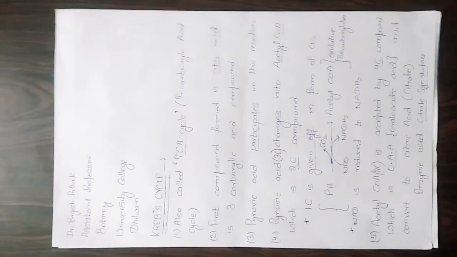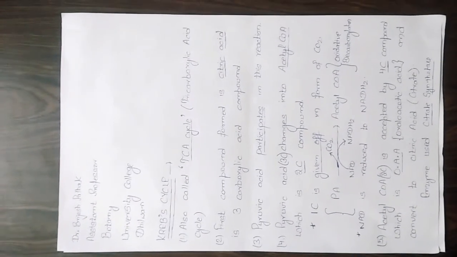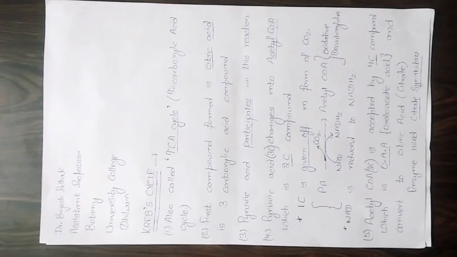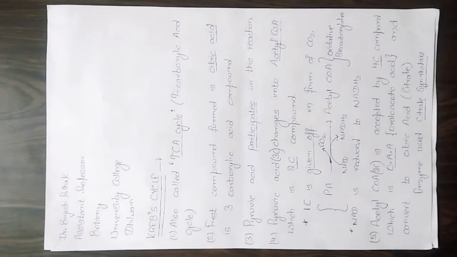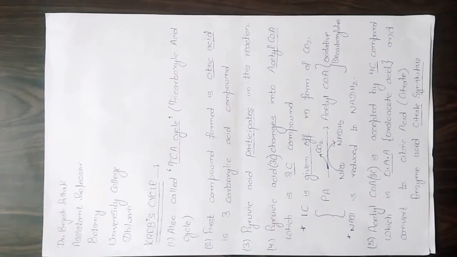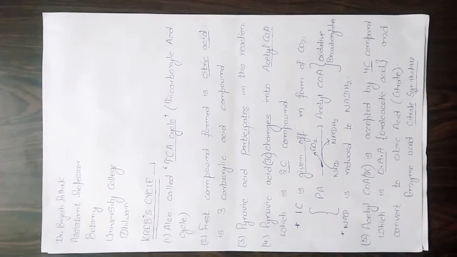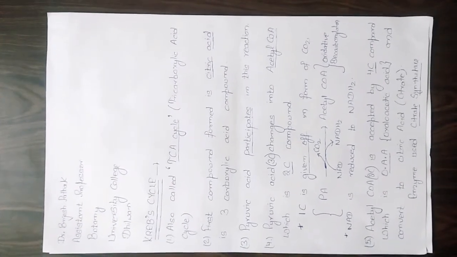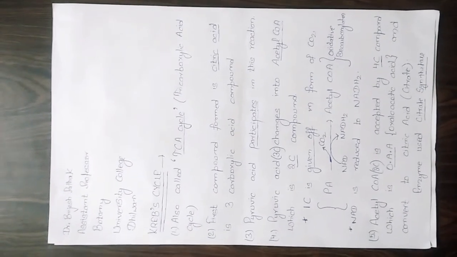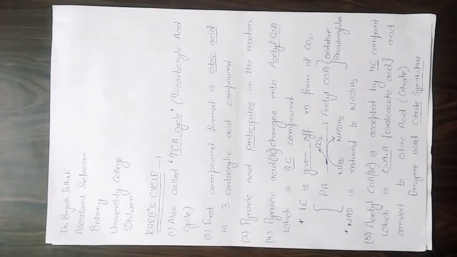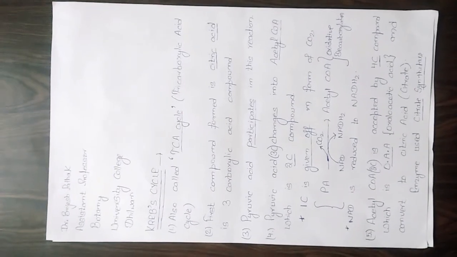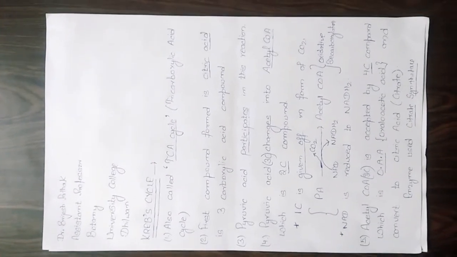After studying glycolysis and formation of pyruvic acid, today we will discuss the Krebs cycle. Krebs cycle is also called the TCA cycle, tricarboxylic acid cycle. Why is it called the TCA cycle? Because the first compound which is formed is citric acid and it is a tricarboxylic acid compound.